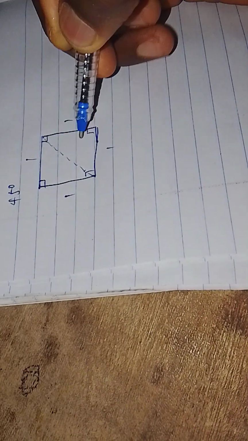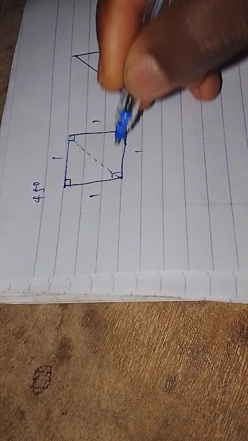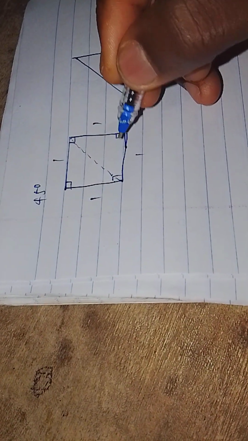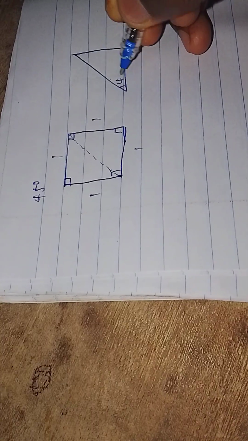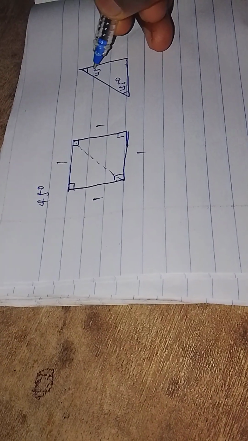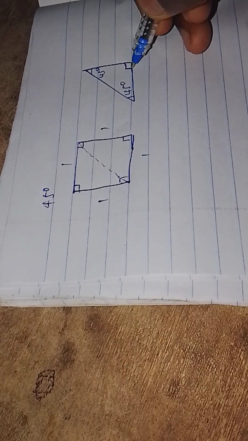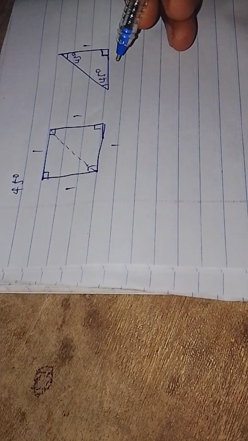So now, we know that a diagonal can run through this side and also this side. So if we divide it like this, we end up having a right angle triangle once more, just as we did in our first part of the video. So here now, being 90 becomes divided by 2 and it becomes 45 degrees. Here also becomes 45 degrees and here remains 90. So now, here is 1, here is 1.